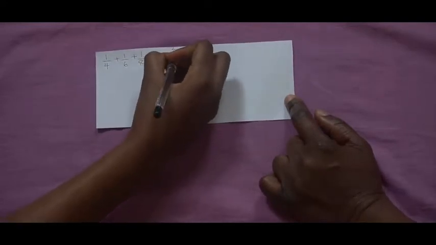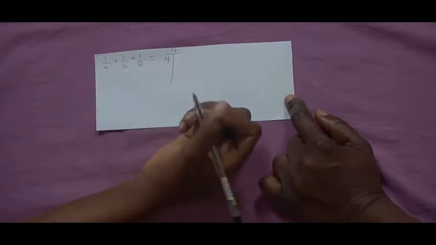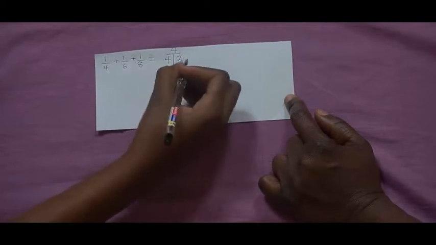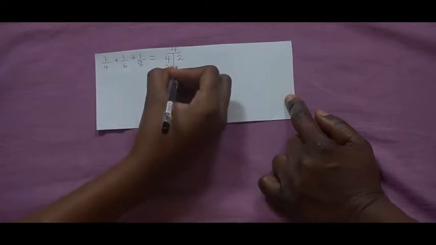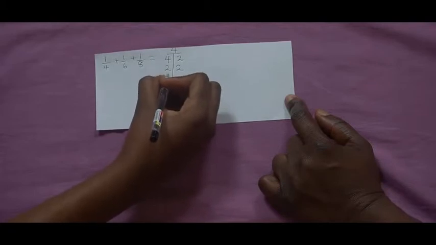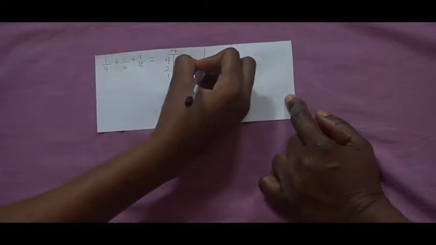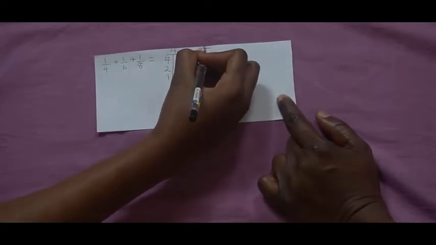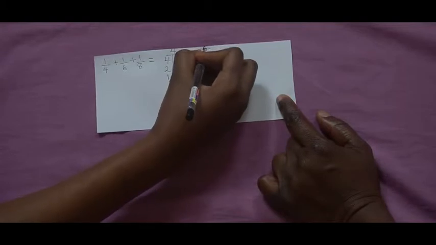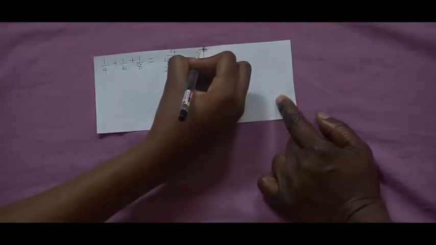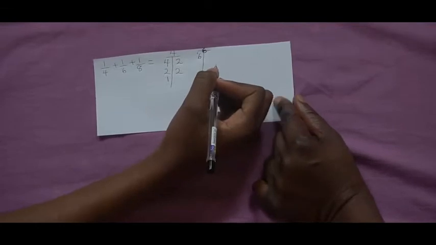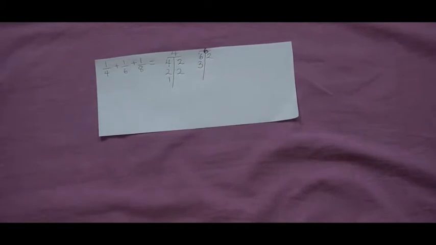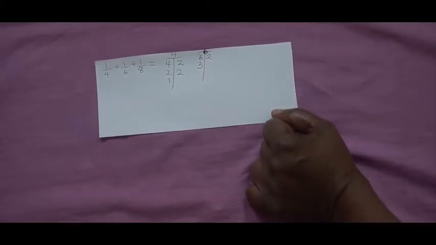4. So under 2. Okay. 2 will go 1. For 6, your 6 is not showing properly. 6 will go 2, 3. 2 wouldn't go, okay, for 3.